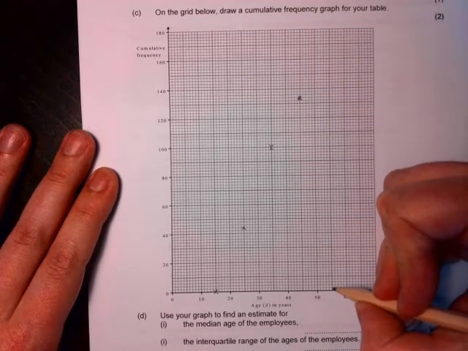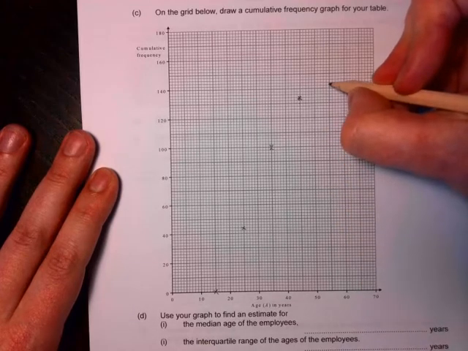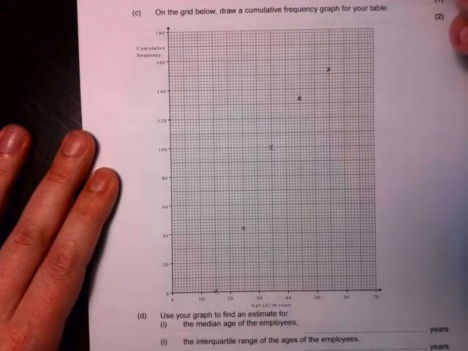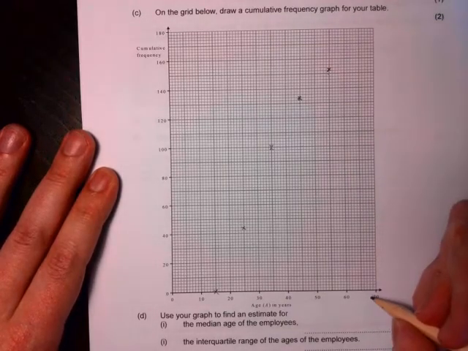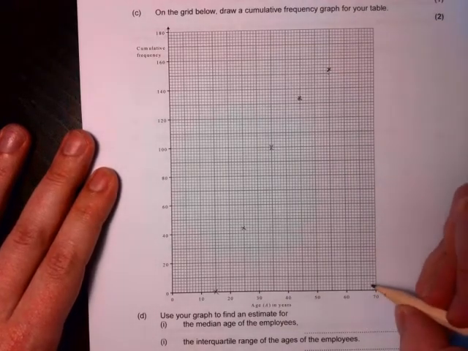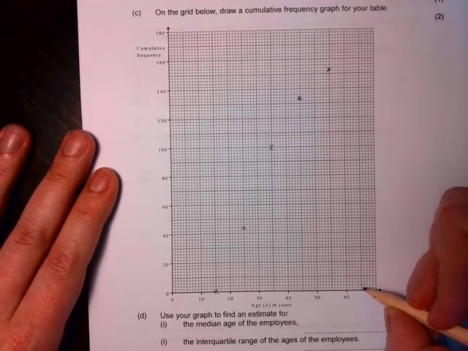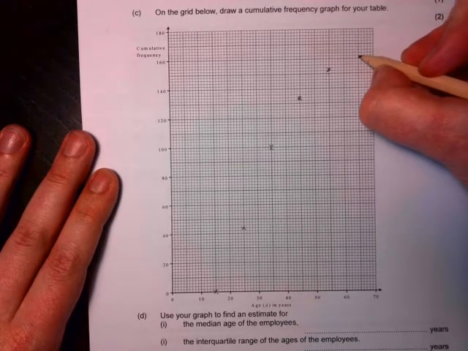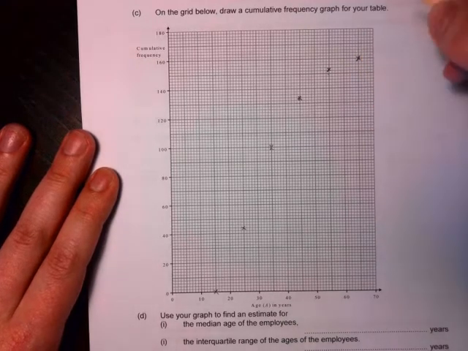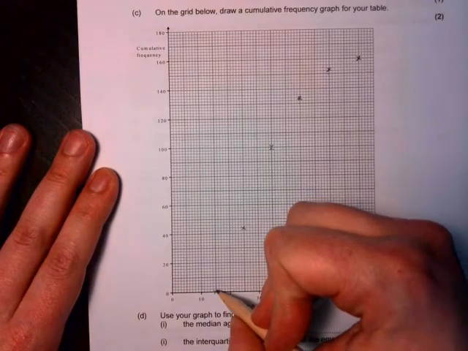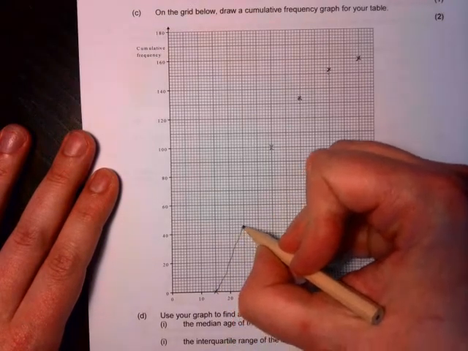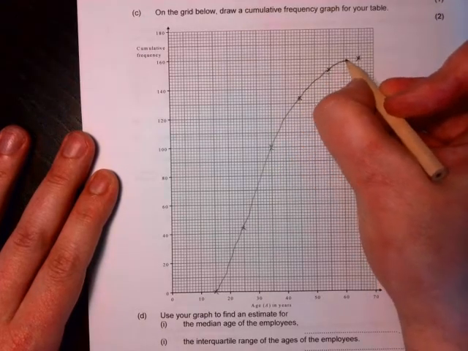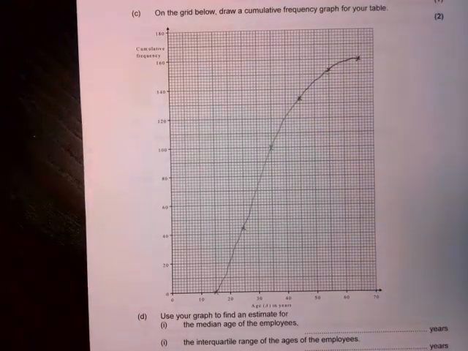Then for 55 we are going up to 153. I think that's right. Sorry, eyes are doing a number on me. Yeah, that is right. And then finally 65 we're going up to 160. And once again a nice smooth curve. If you totally mess it up, then rub it out and start again, because we are working in pencil.